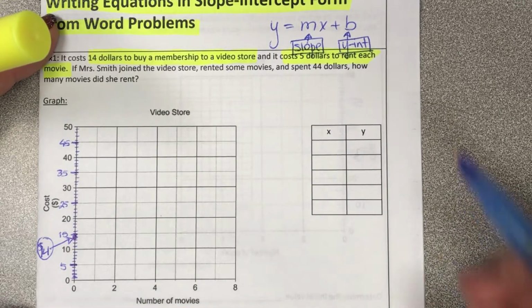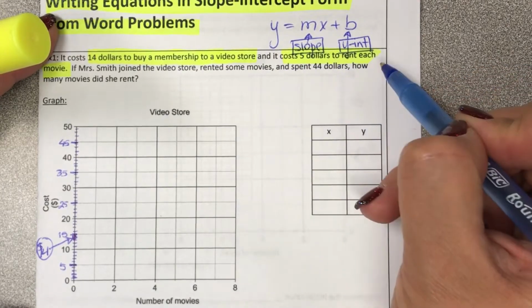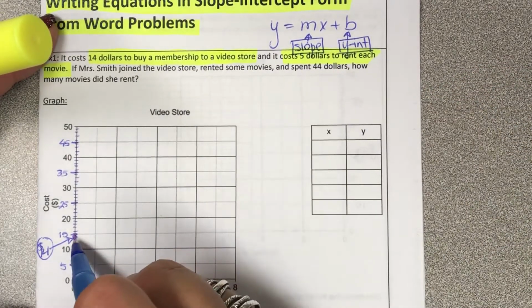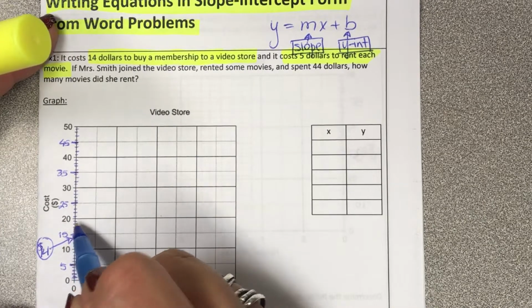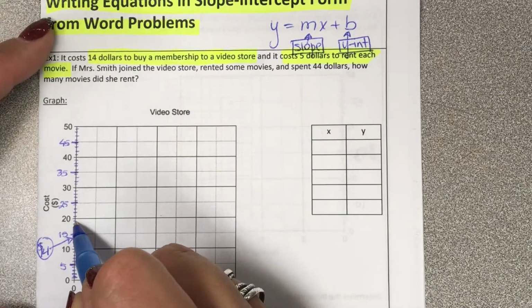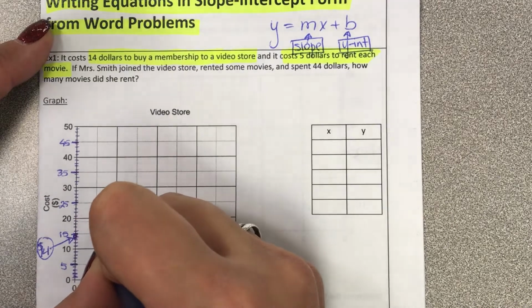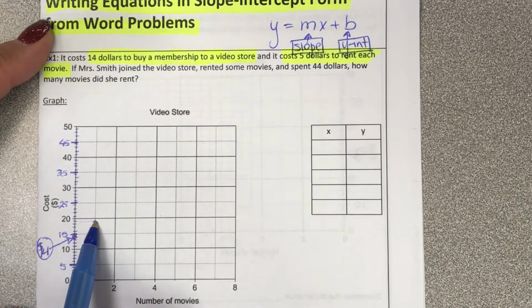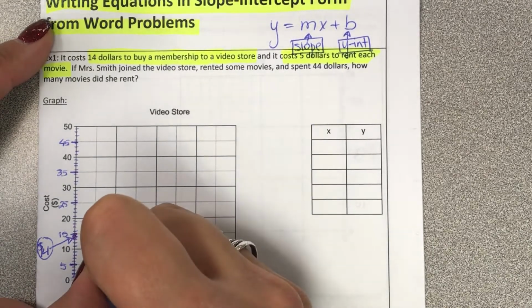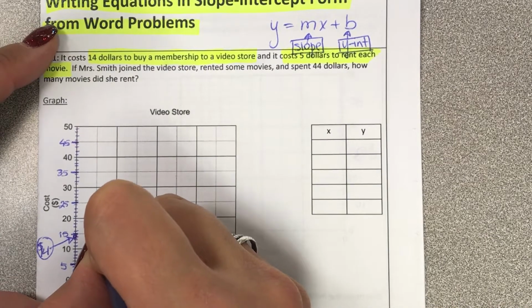Then we have the slope. The slope, or the rate of change, is the cost per movie. For every movie that you rent, you have to pay $5. So you go 1, 2, 3, 4, 5 for the first movie. That means the total cost now will be $19, 14 plus the first movie. For 2 movies, we need to add $5 more. So 1, 2, 3, 4, 5.